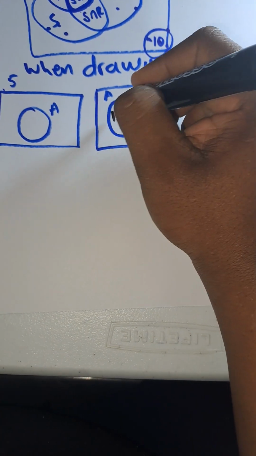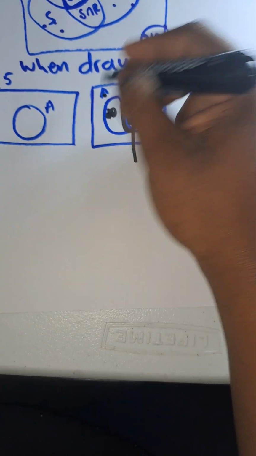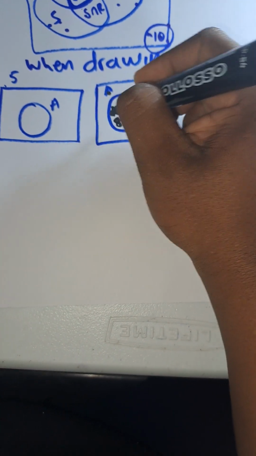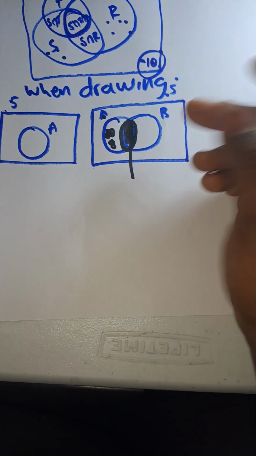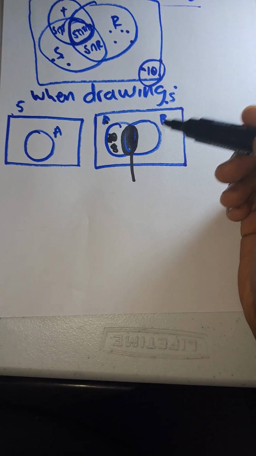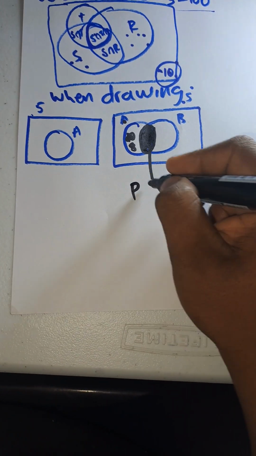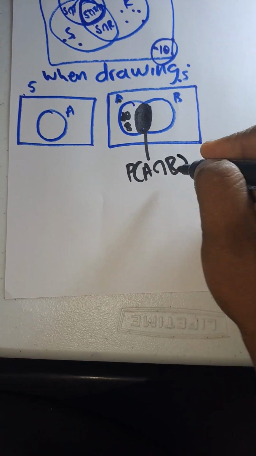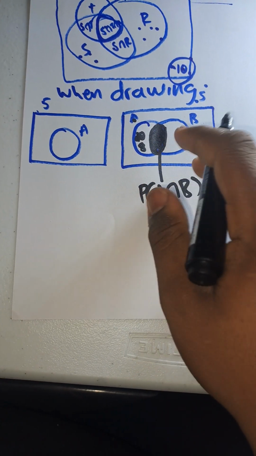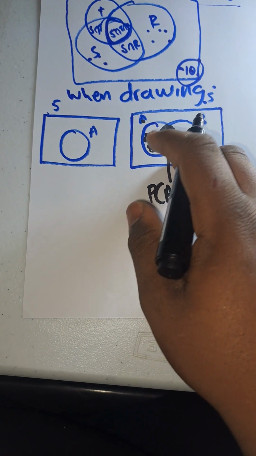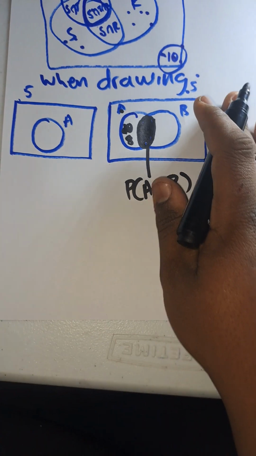Maybe in the statement they might say 10 in A, it means maybe you might have 8 here, and then inside here you will have 2. Something like that. I'm going to show you the Venn diagram soon. But the main thing that I want you to know is that this point here is the intersection. This is the probability of A intersecting B, A and B. This is the part where they overlap. It is called the intersection. So the section that is shaded belongs to the event A and B, since I have shaded it, right?